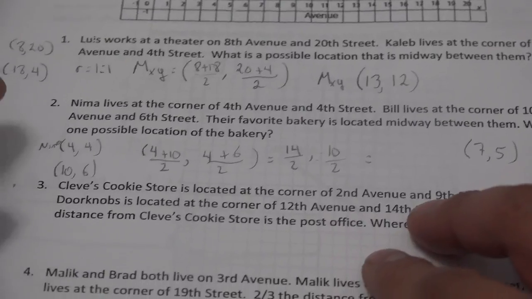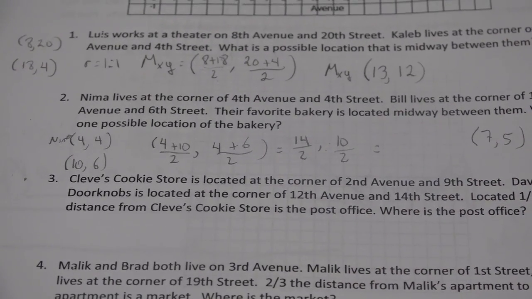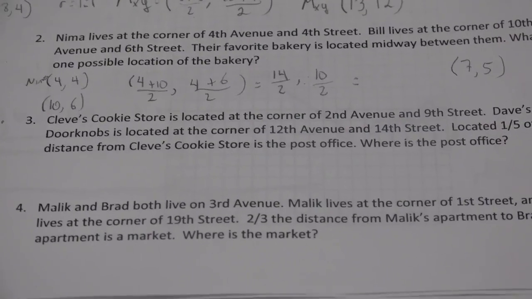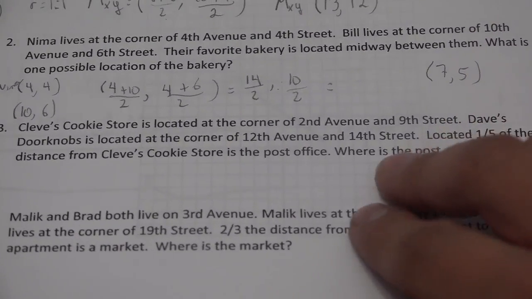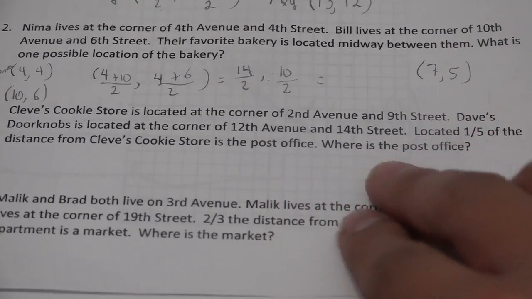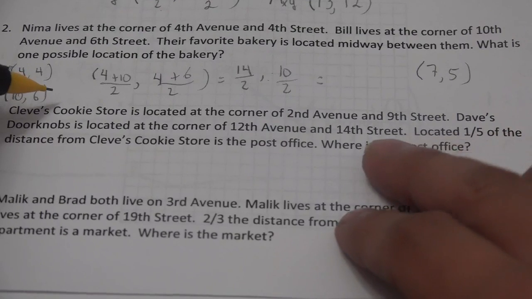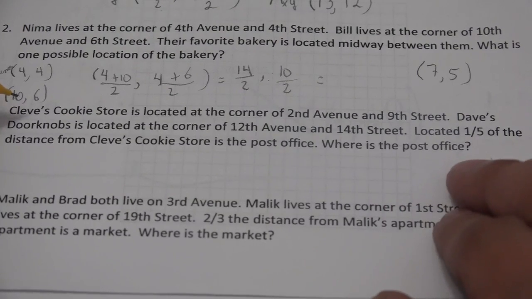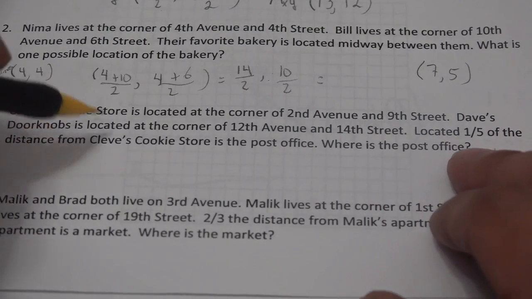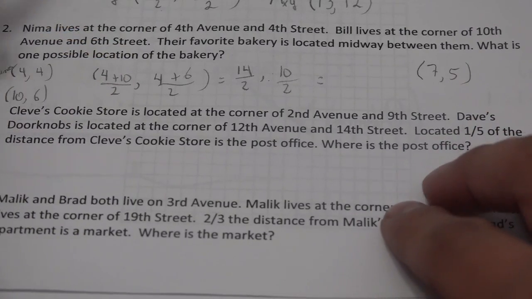Okay, the next one. We need to move a little more. Okay, like this. So, what does it say? It says, Cleb's Cookie Store is located at the corner of 2nd Avenue and 9th Street. Dave's Doorknobs is located at the corner of 12th Avenue and 14th Street. Located 1/5 of the distance from Cleb's Cookie Store is the post office. Where is the post office?